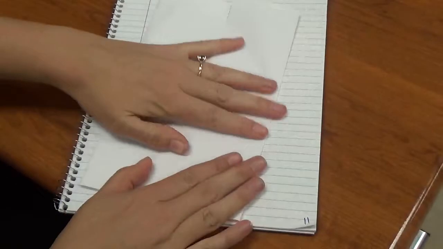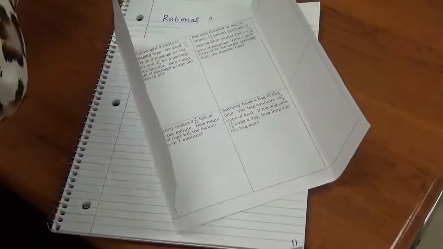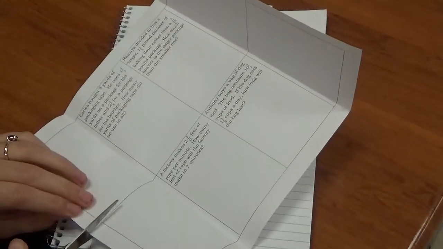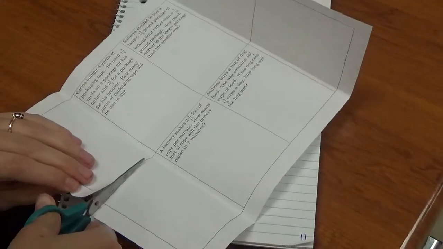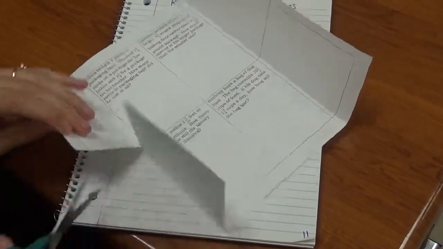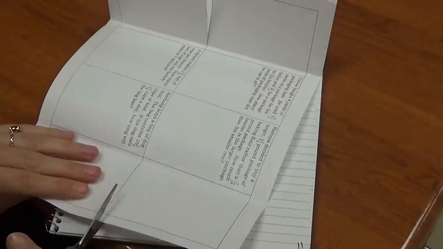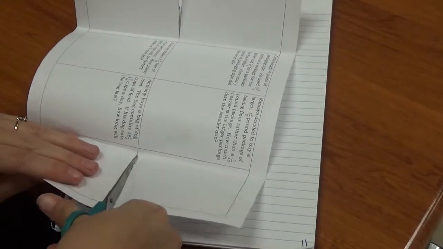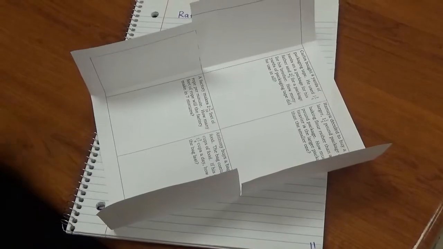So now we should be able to open it up. And I'm going to want to cut from this line to the fold.